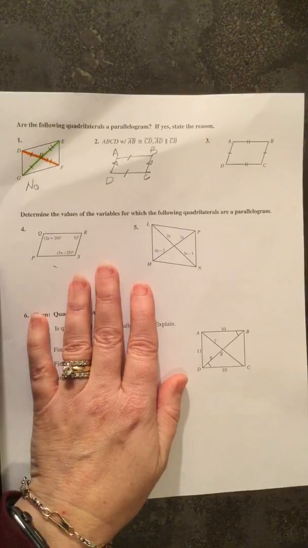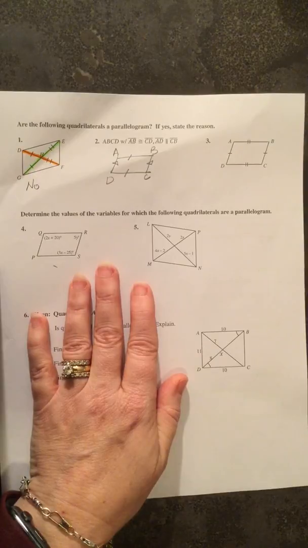Well, we know in thinking about our theorems that it says that both pairs of opposite sides of a quadrilateral are congruent. We have a parallelogram. Or we can look at if one pair of opposite sides of a quadrilateral is both congruent and parallel, then the quadrilateral is a parallelogram.